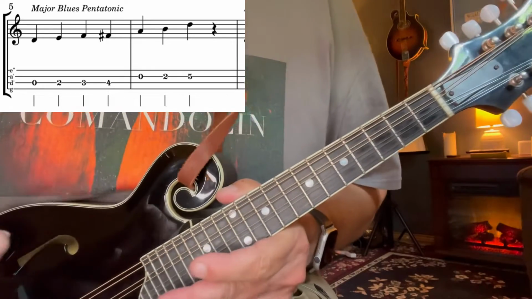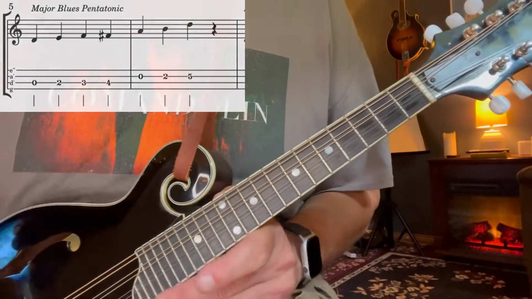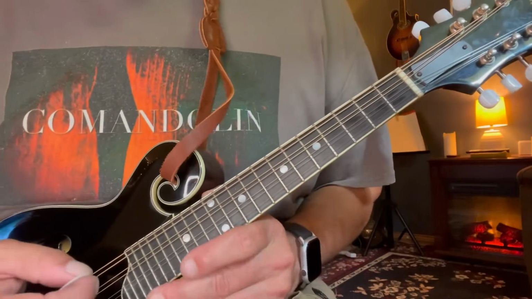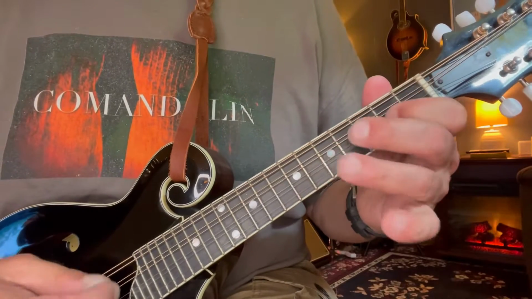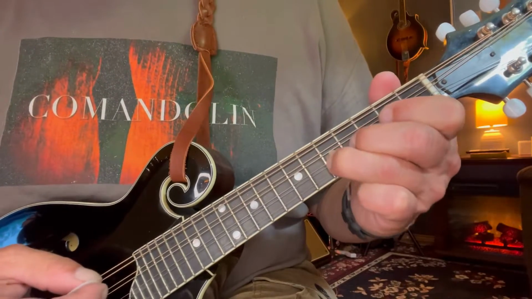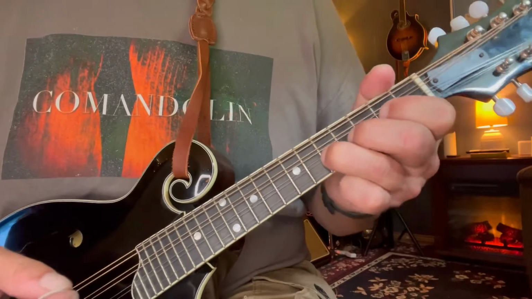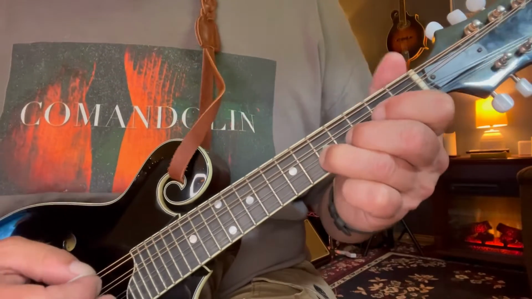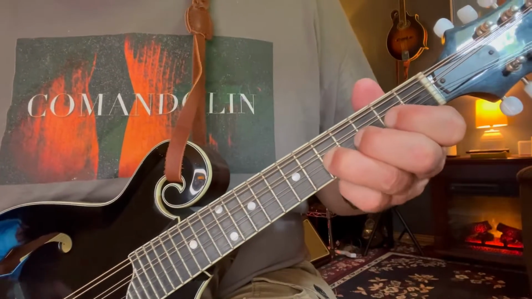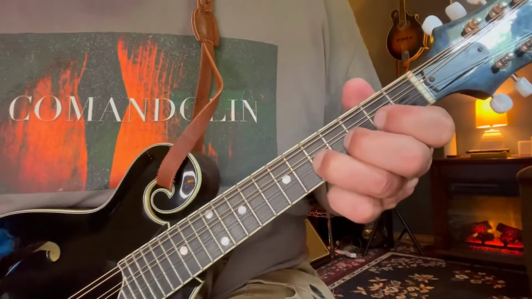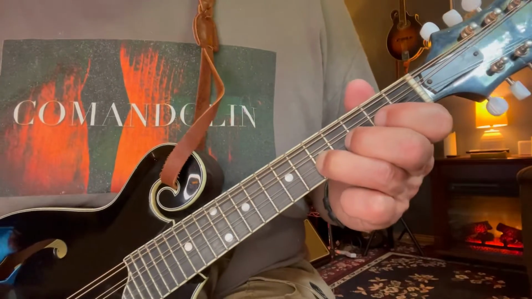So there's a major blues pentatonic, not to be confused with the minor blues pentatonic that we'll look at in just a sec. So we've got major, and we've got pentatonic, and we've got blues pentatonic. Look, we've looked at 3 of them already. Nothing to it, huh? All right, let's talk about some minor scales.